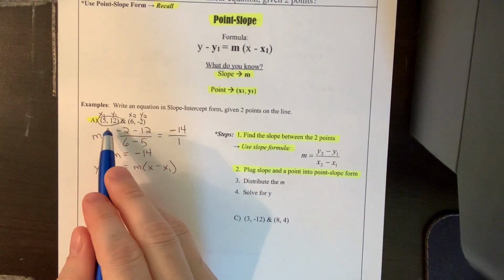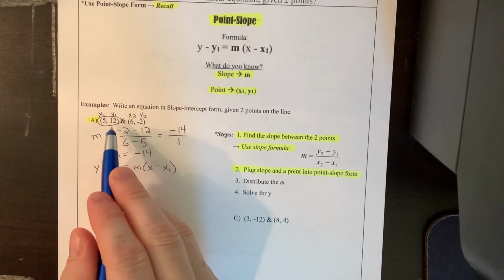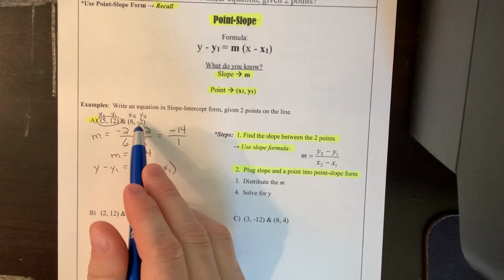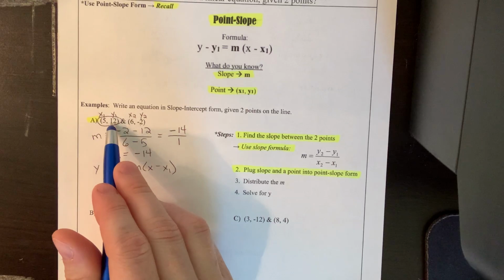The reason I pick (5, 12) rather than (6, -2) is because I want to work with positive numbers. Positive numbers are easier to add and subtract. If I work with this one, I have to work with that negative. So I'm going to pick this one, try and make my life easier. So this is the point.